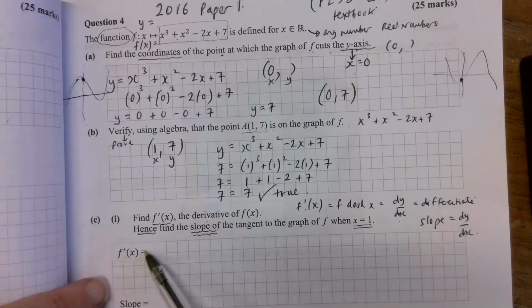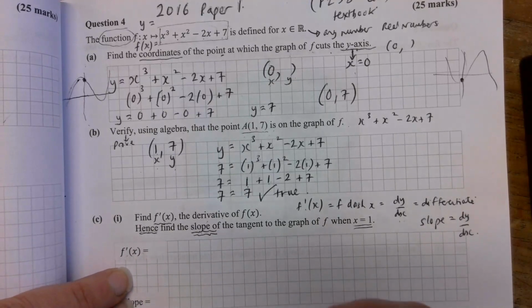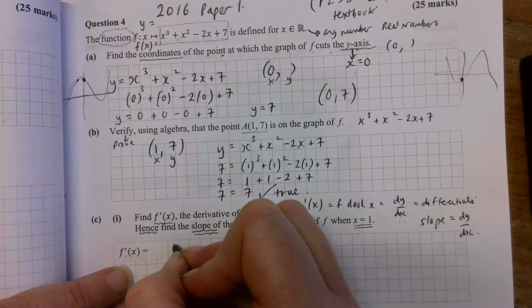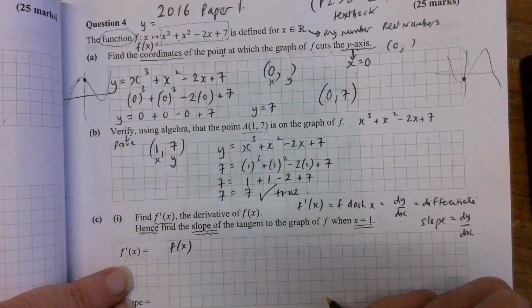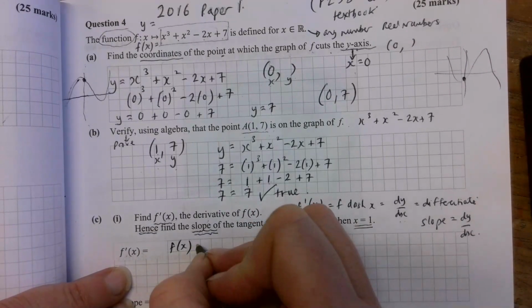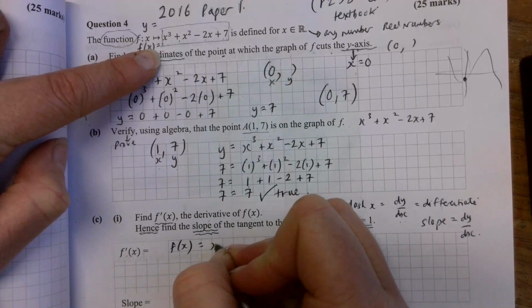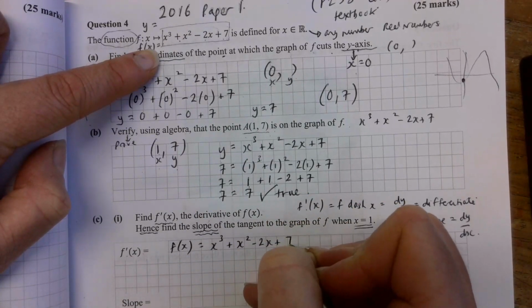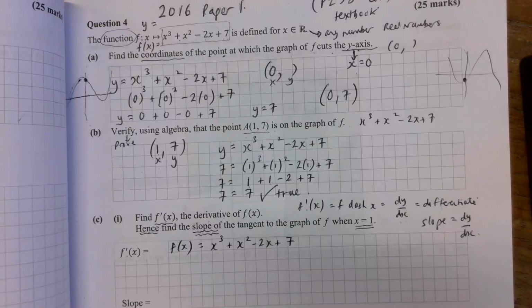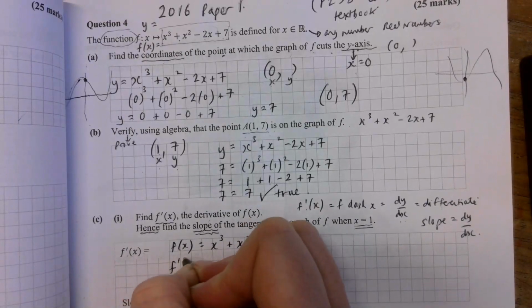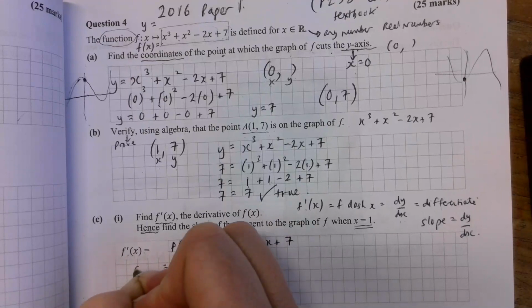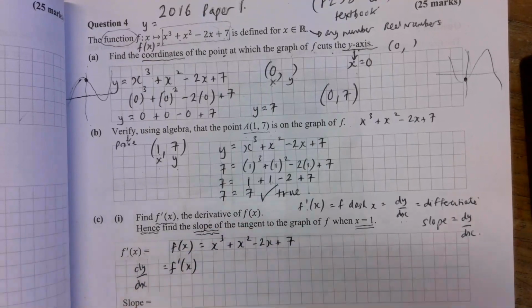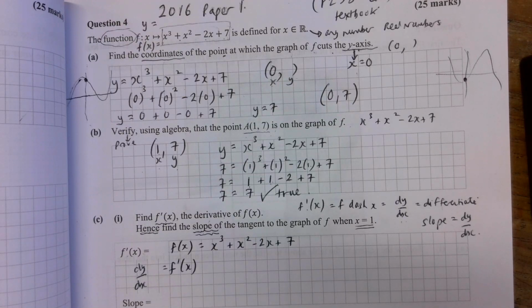So let's find f dash x. Well, I'm going to write down what f of x is. Now, I have to say, I don't think you'll be penalized if you were to write down y equals. But I'm just going to stick with the notation they're using. So that's my function. F dash x is the same as dy dx. I think you'll be fine if you write down dy dx rather than f dash x. I don't think they will penalise you. I think you get full marks if you differentiate correctly.